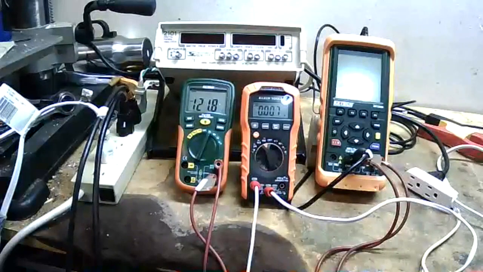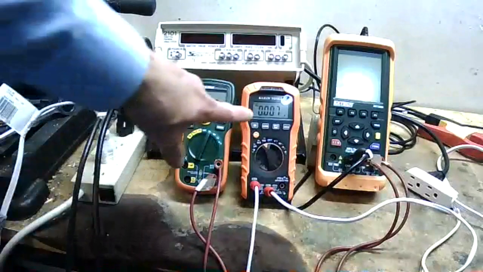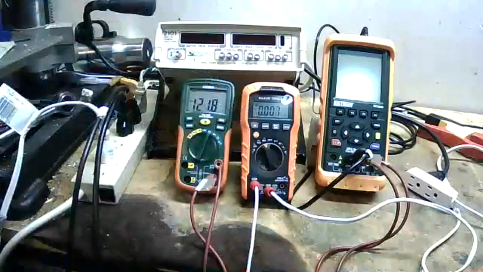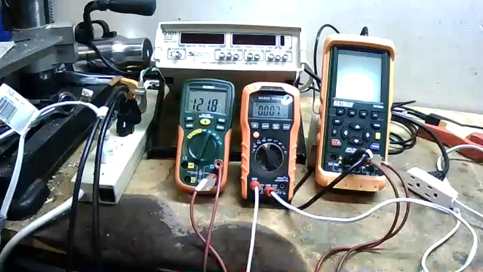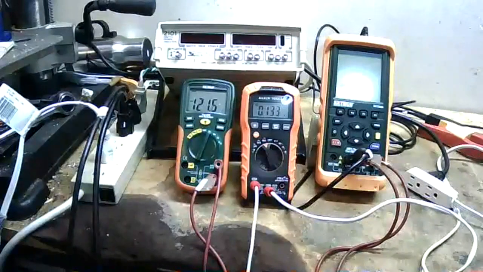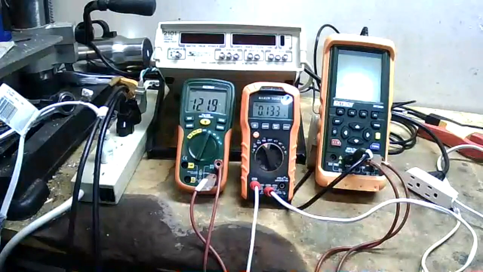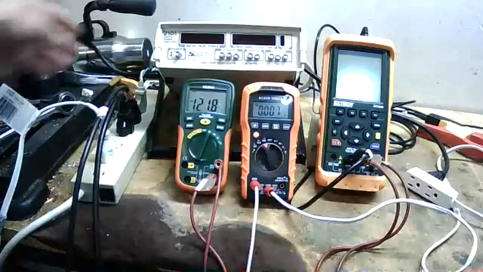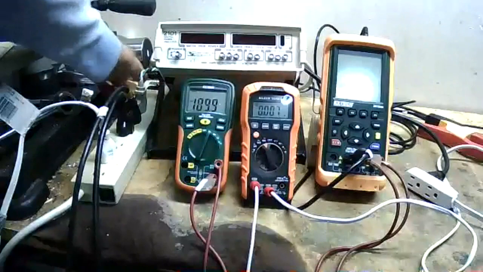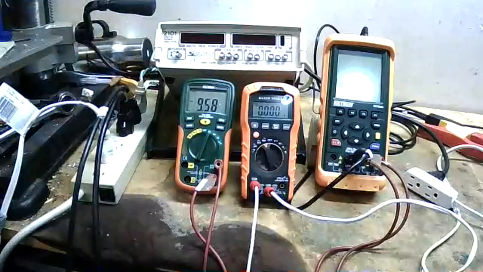We're back to close to 122 volts on the ammeter. We're reading 8 milliamps flowing to the drill press, and the drill press is turned off. There is a light on the drill press, which I turned on. Now we're reading 133 milliamps to the drill press. Turn the light back off. Everything is off. I'm going to turn the source off again, and we go back to zero.